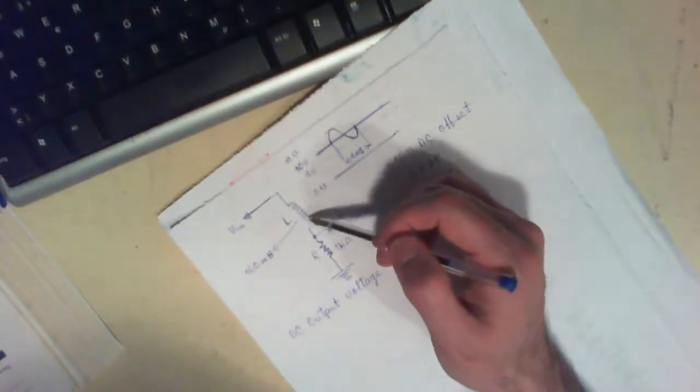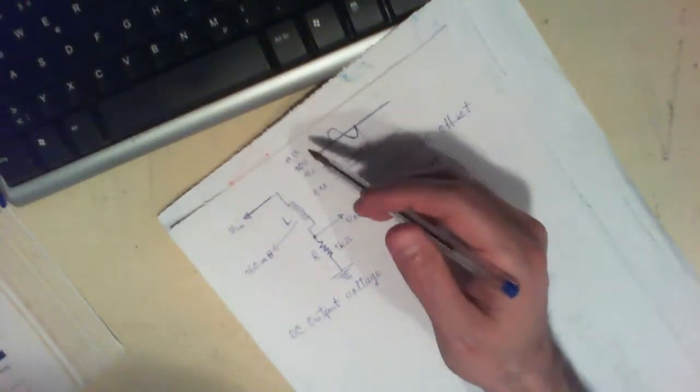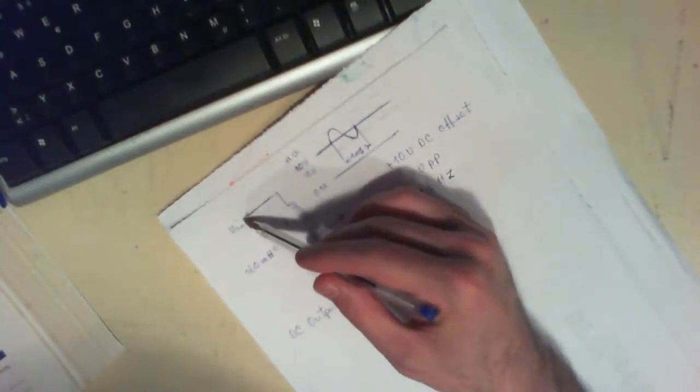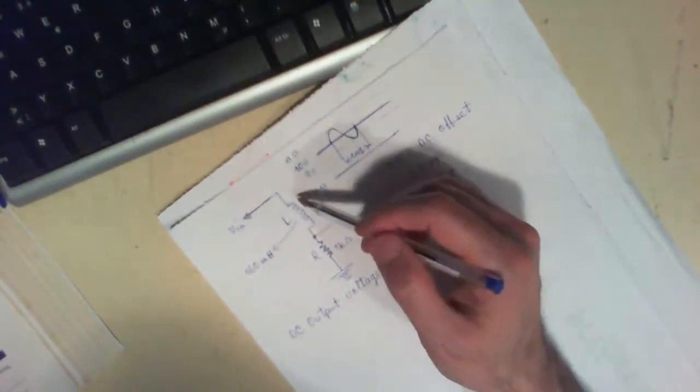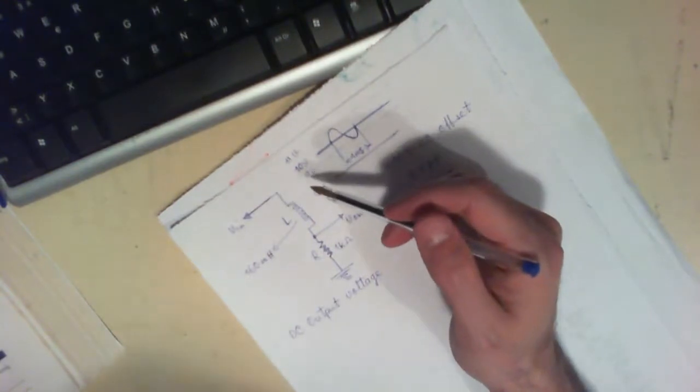So usually you can ignore them in DC circuits, because it would act like a 1 ohm resistor in a DC circuit, and there is not much voltage drop across a 1 ohm resistor in a DC circuit. So you usually ignore that.